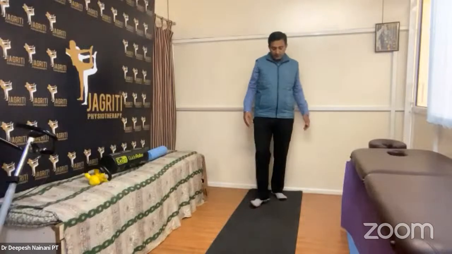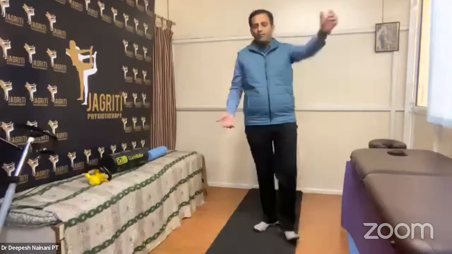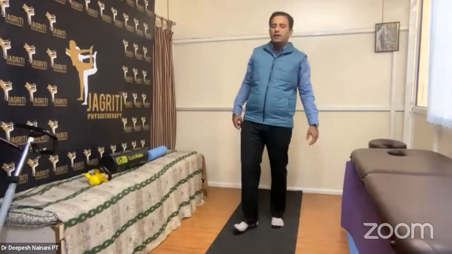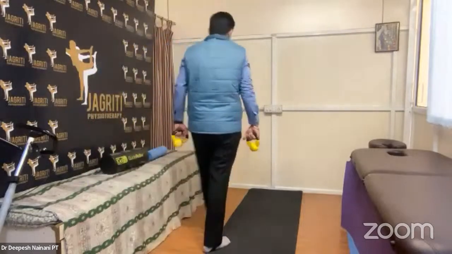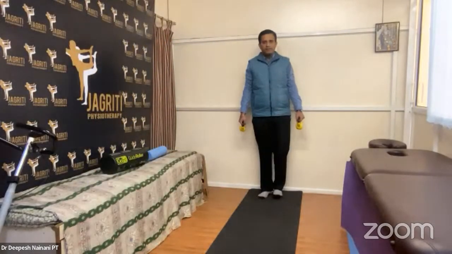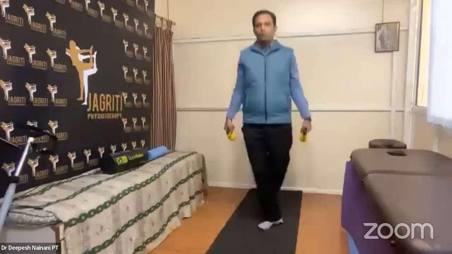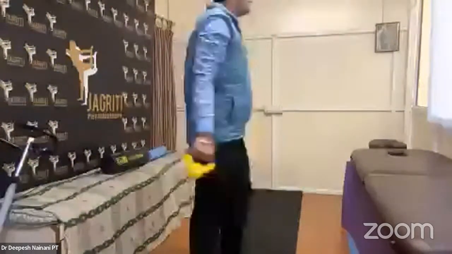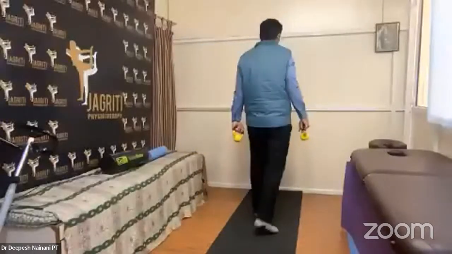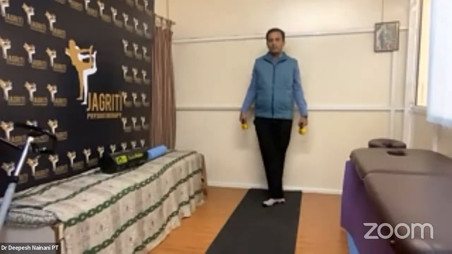Now, what we have done is cross and steps. To move in an advanced way, we can use a resistance band to tie this, or we can use weights. Cross, squat, cross, squat. No reverse movement, no backward movement, except step one, for correction of your walking pattern.